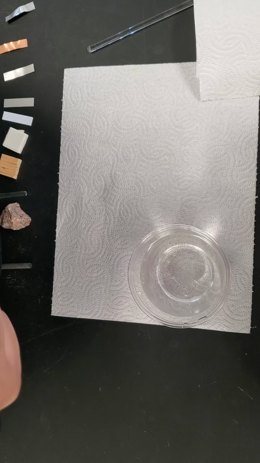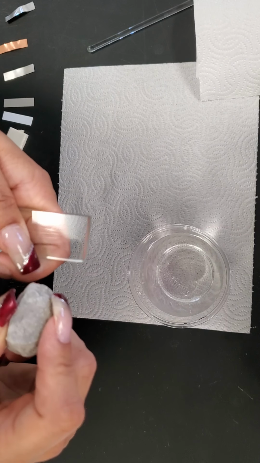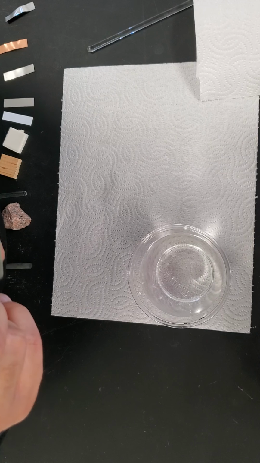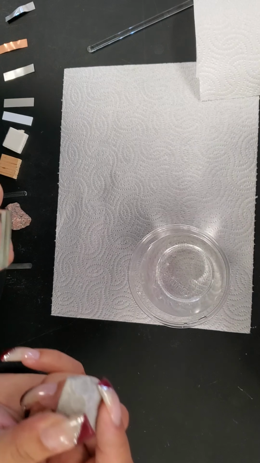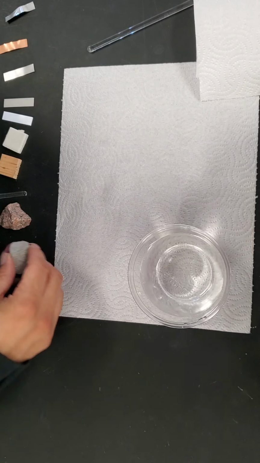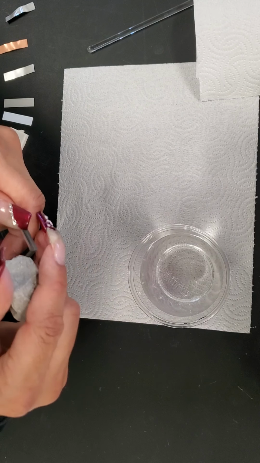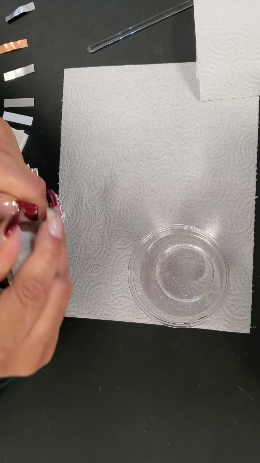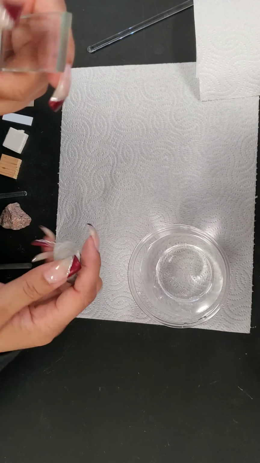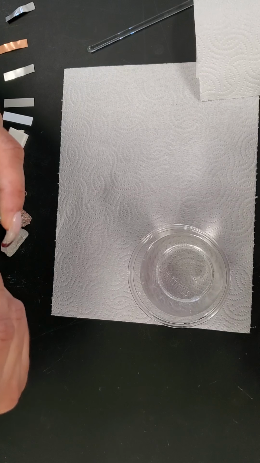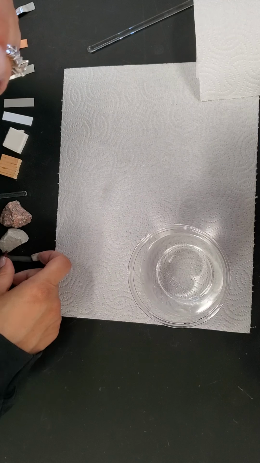Let's try this again. I want to make sure we're actually able to tell. I'm not getting any scratch marks with the limestone. Nothing that's staying behind anyway. But limestone is relatively soft. And carbon, I'm not getting anything at all.